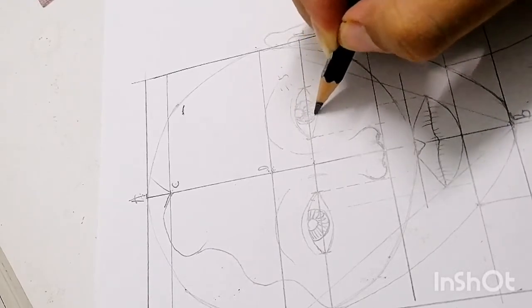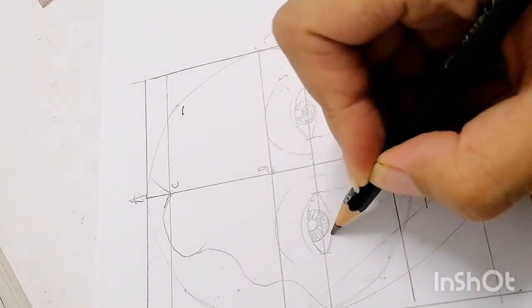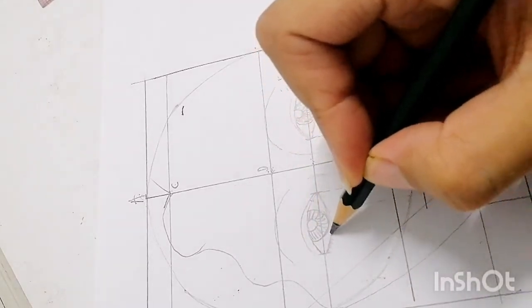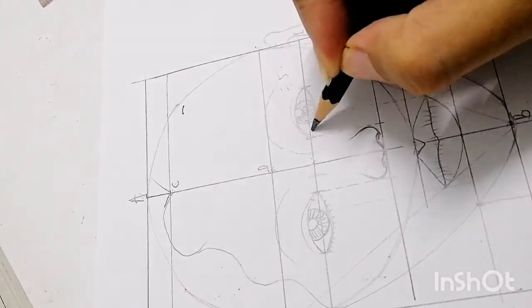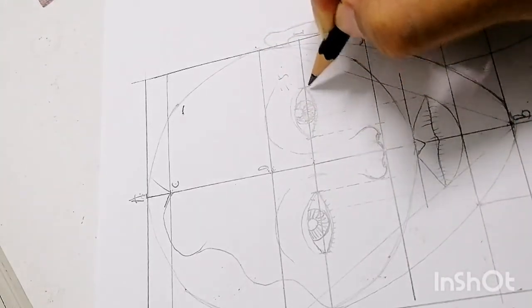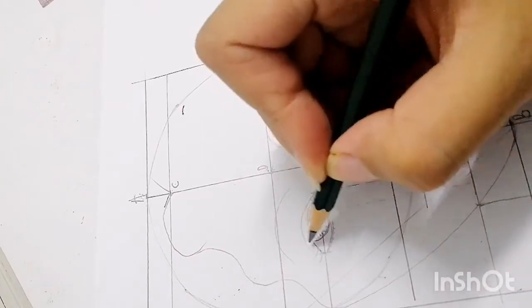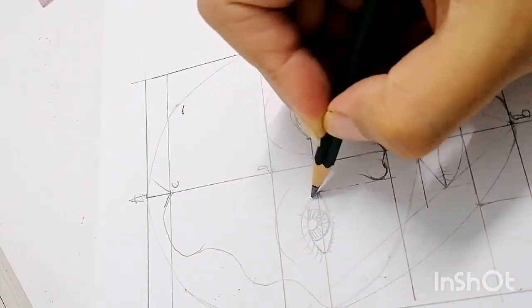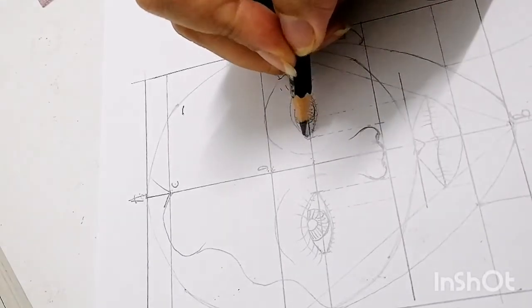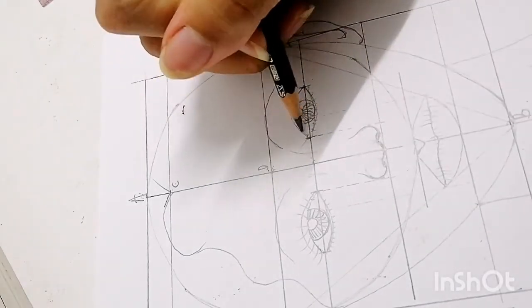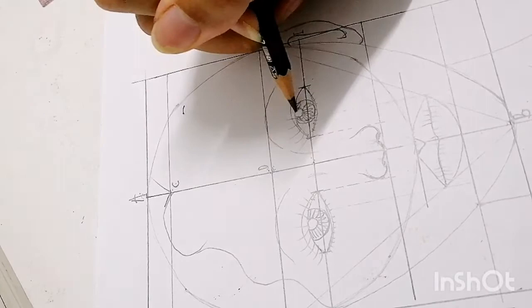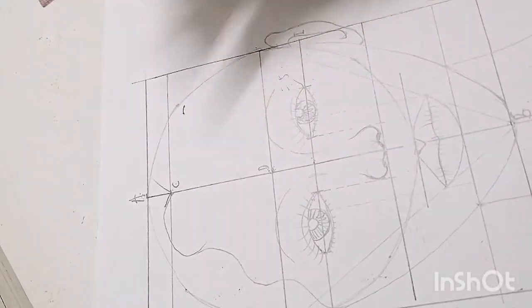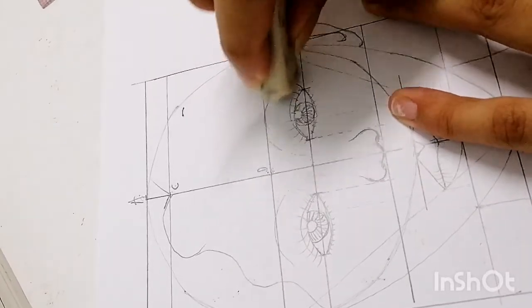So I gave you the calculation of doing the eyelid, now drawing the eyelashes, see, fast drawing. Alamak, here got divide 5.